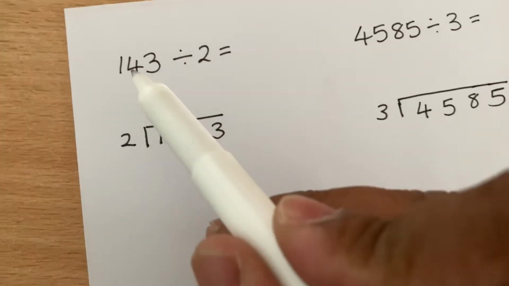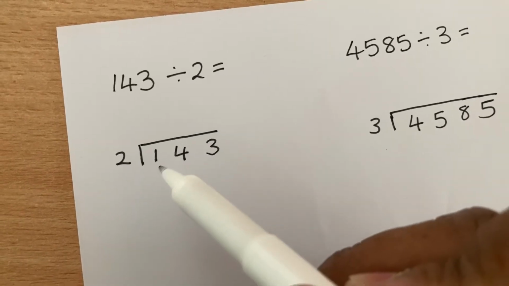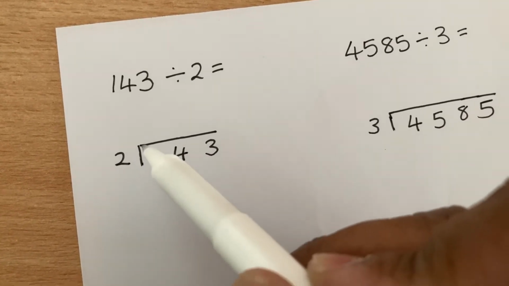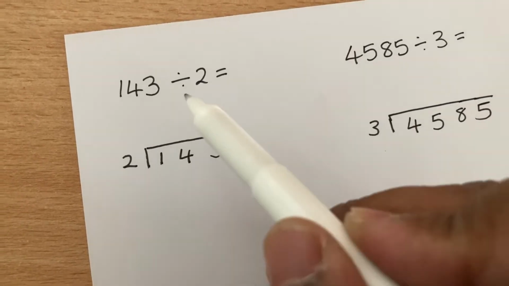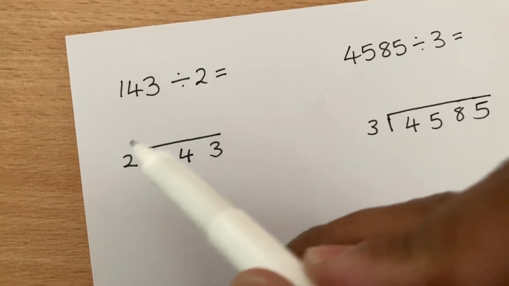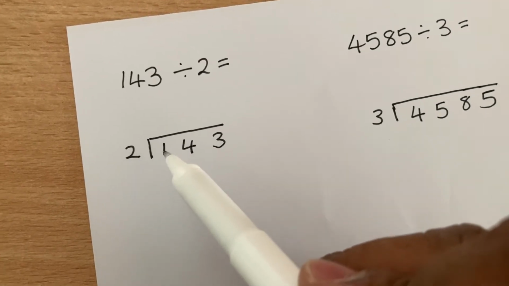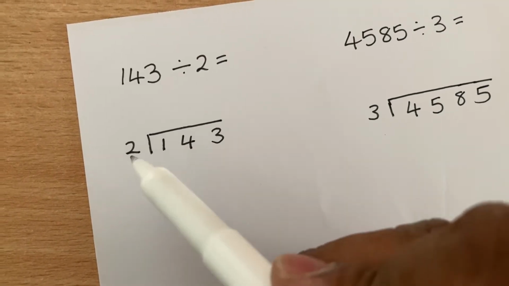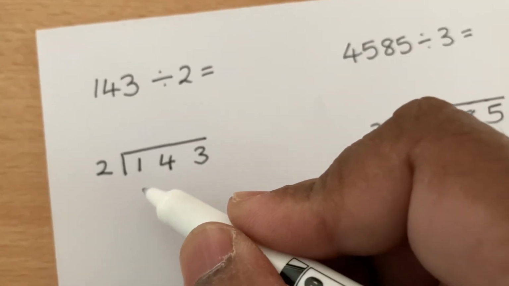So we have got 143 divided by 2. This is called the bus stop method, where you draw the bus stop and you write the largest number inside, and the number that you're dividing by goes on the outside. And then you need to think about how many 2's are in 1. How many 2's go into 1? If you draw one dot underneath, you'll understand this better.